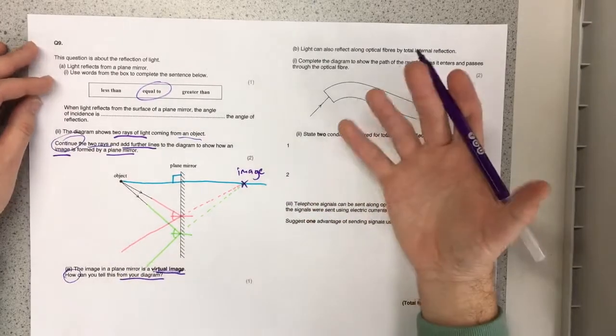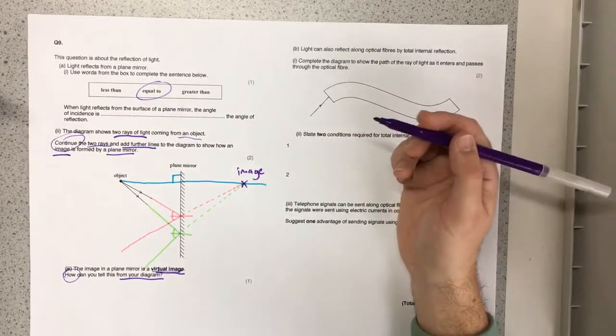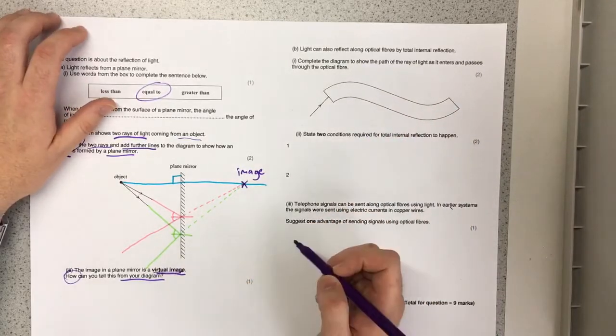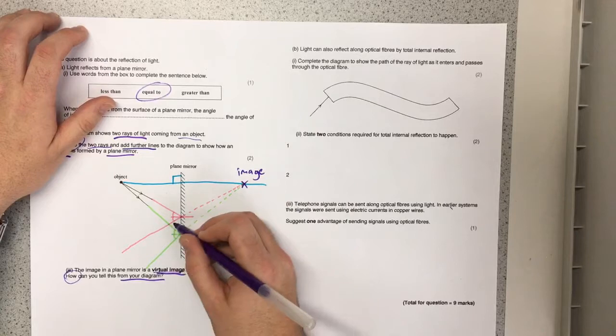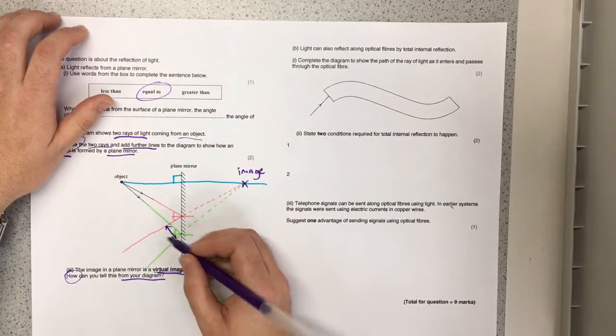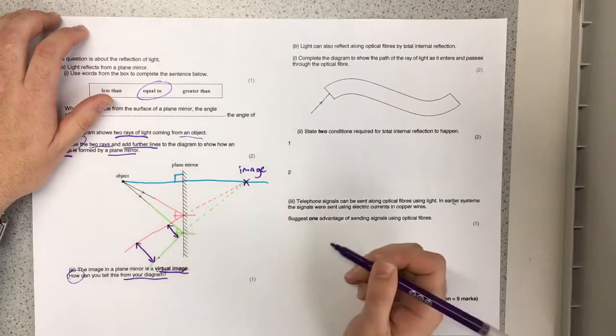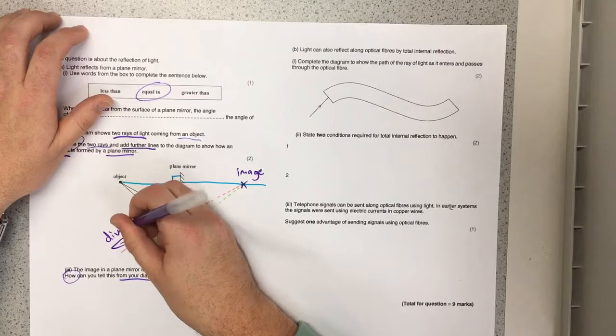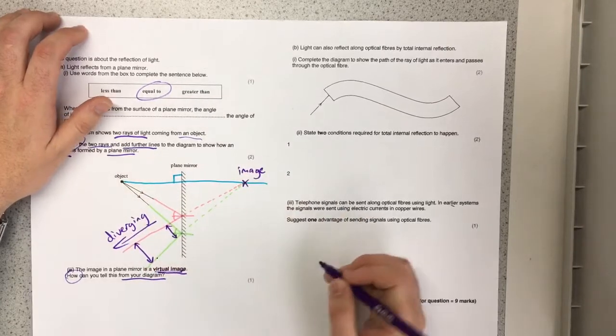And one of the things that always happens when we have a virtual image is that we have diverging lines. So if we look here, we can see that the lines are much closer together than we can see here. So we say that the lines are diverging.